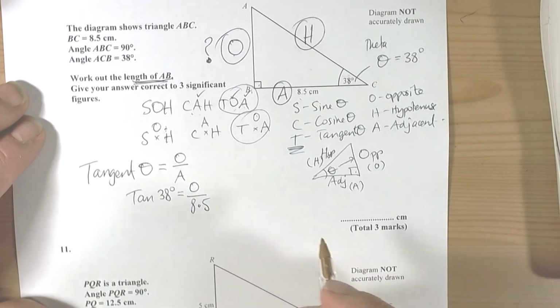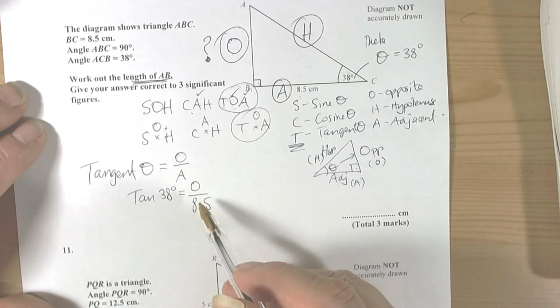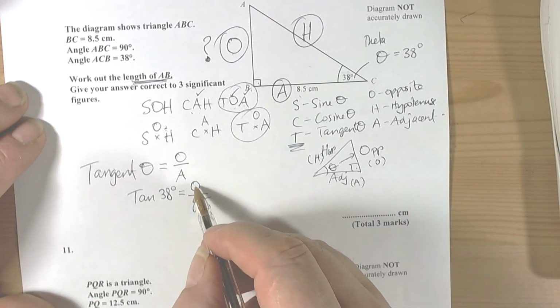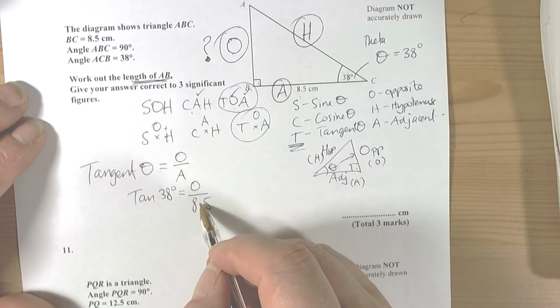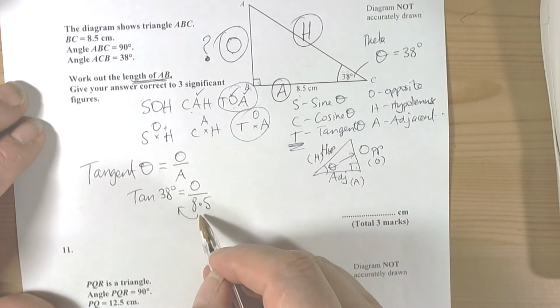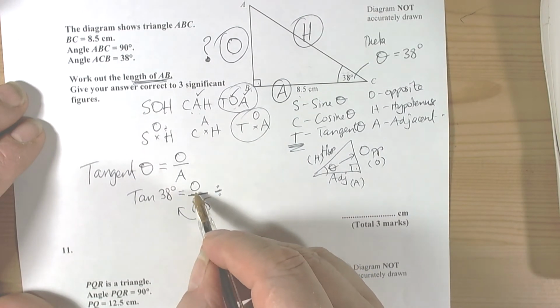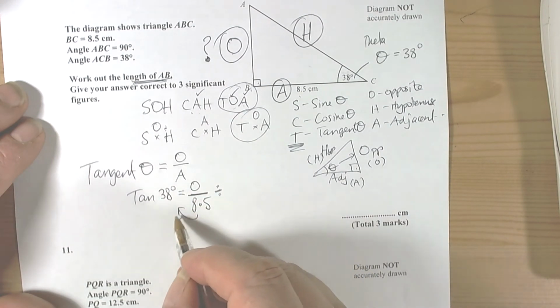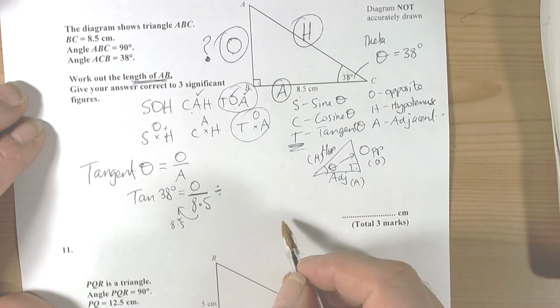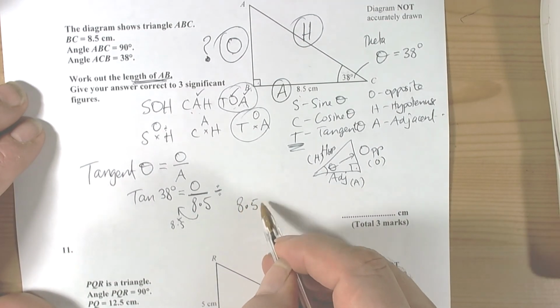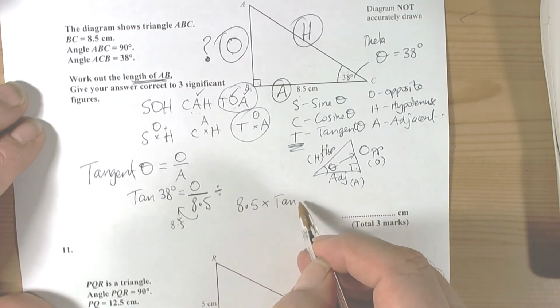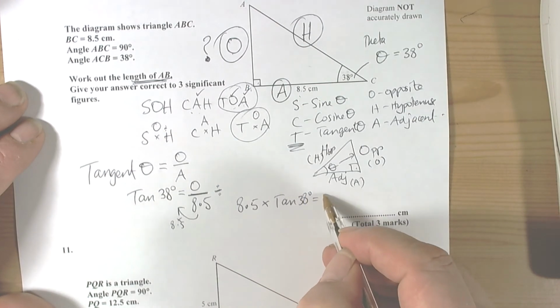And this topic again relies on you thinking about your rearranging. So we want the opposite length to be the subject. So this 8.5 has got to move across to the left hand side. This says divide, so the opposite of doing this is timesing. So we're going to times by 8.5. That means we'll have 8.5 times the tan of 38, and that will give us the length of O, our opposite length.